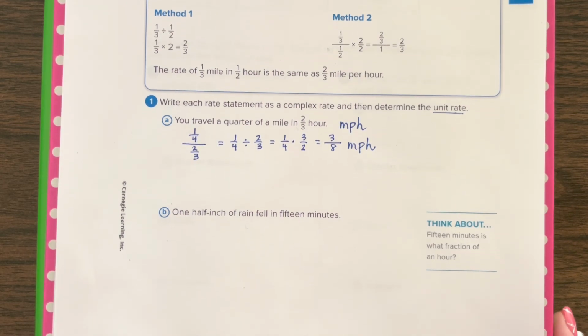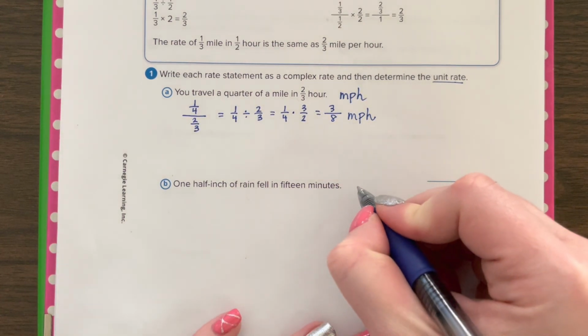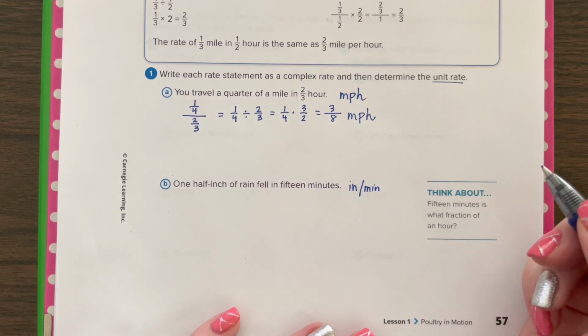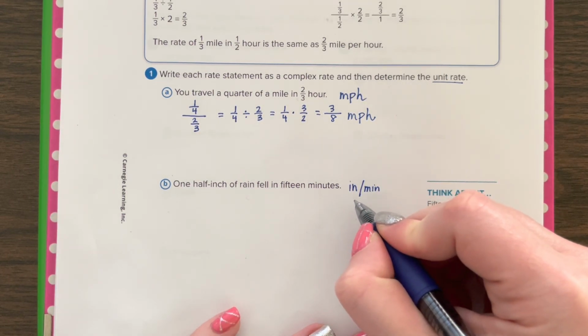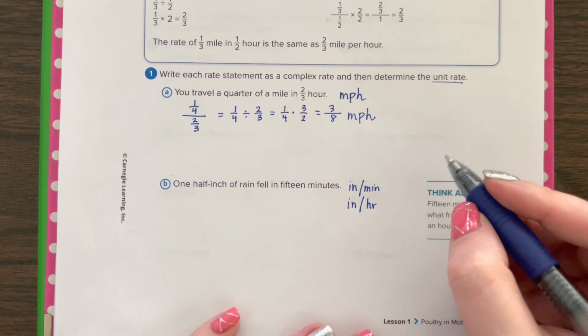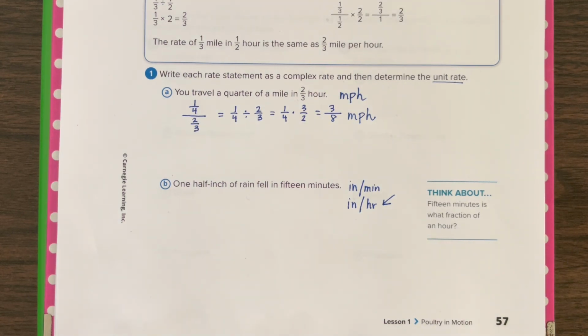All right, let's take a look at B. 1/2 inch of rain fell in 15 minutes. So we can do this rate in two different ways. We can do inches per minute, with that slash just meaning per. Or if we're talking about it in the real world, we can also do inches per hour, which typically when we're talking about rain, we're talking about how much it fell in an hour.